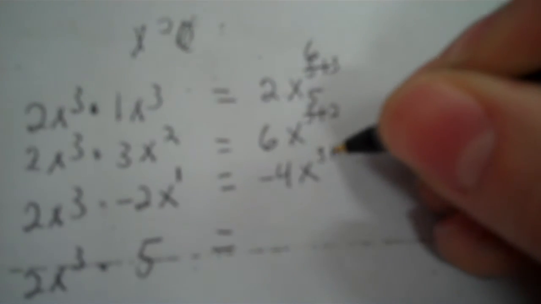Then 2 times negative 2 is negative 4. And then I multiply the x's. I have an x third. This would be an x to the first. Okay. And I take the 3 plus the 1, and that's 4. Okay. Now 2 times 5 is 10. Now I only have a single x here, so I write the x down and just put its power down. I don't add anything to the power because it's the only x we have.